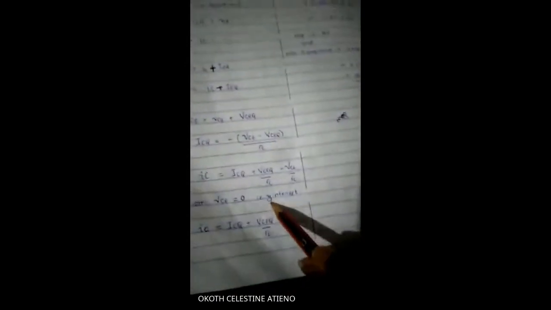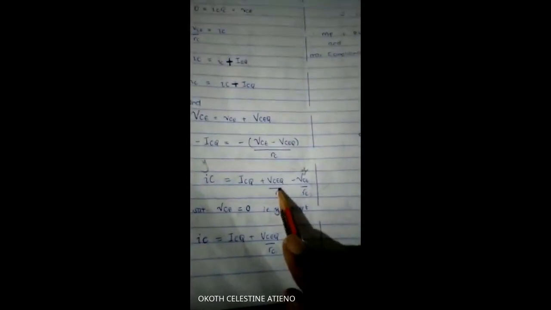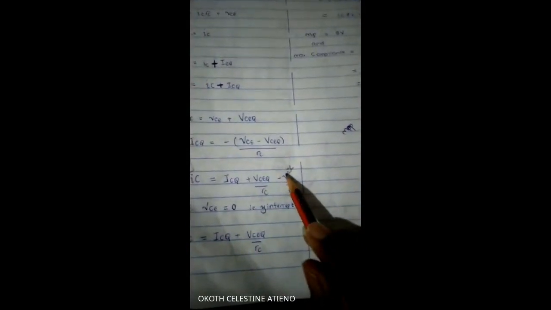So at saturation, we want to find the Y-intercept, you could always label if you want it to go easier. Don't label the wrong VCEQ, because here AC should be small v, capital CE, and DC is capital V. Just make sure you're able to remember that. So to get the Y-intercept, we set VCE to 0, IC sat. It should be IC sat. So IC sat, we remain with ICQ plus VCEQ over RC.